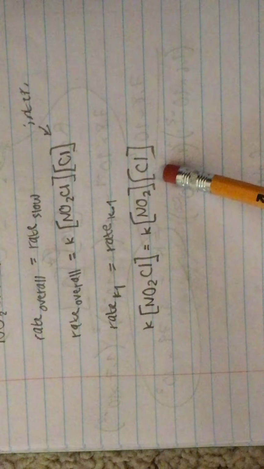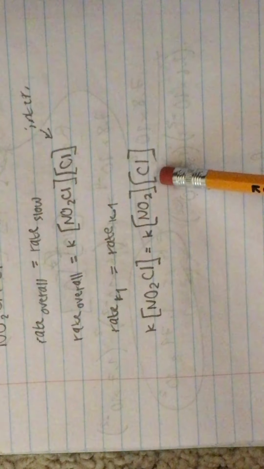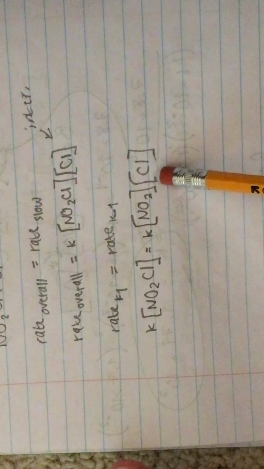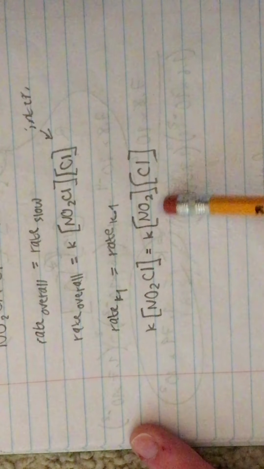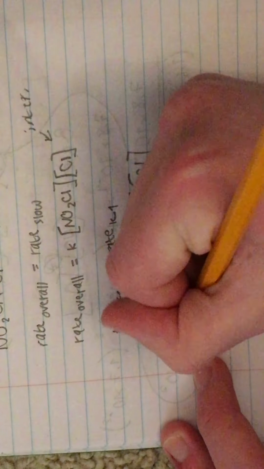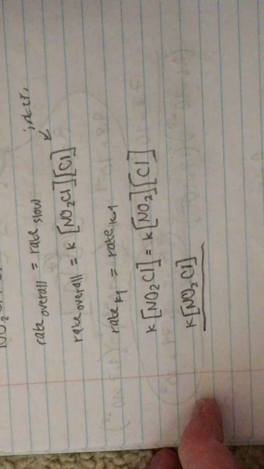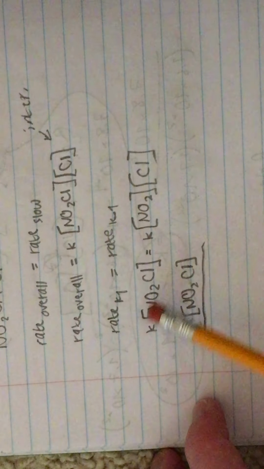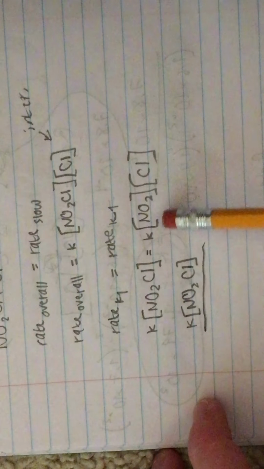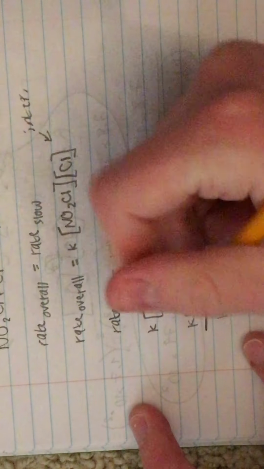Next, we're going to solve for the intermediate. Remember, this intermediate is the one we want to get rid of, so we want to make this one be by itself. In order to do that, we're going to divide both sides by this kNO2 term so we can get just this Cl by itself. So what that's going to look like is k1, we got this term right here. This is just the same thing. And then we're going to divide it by this term right here so we can get the Cl by itself. On the bottom, we're going to do the kNO2.